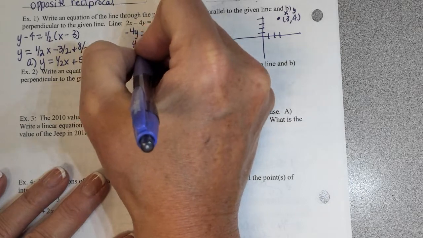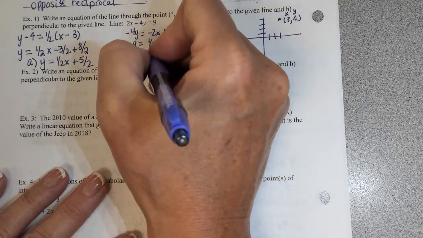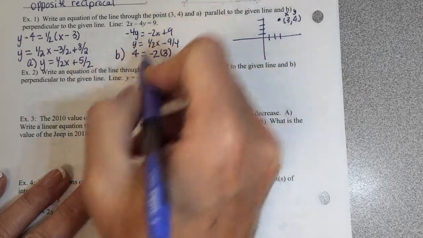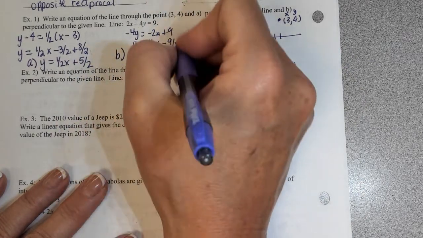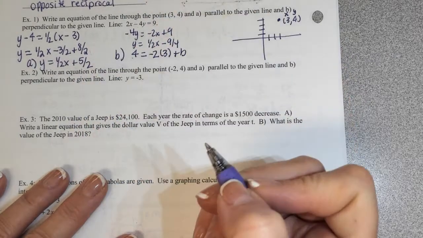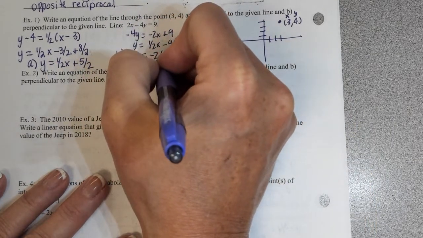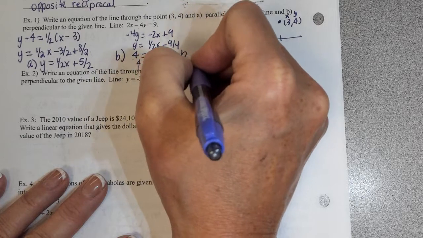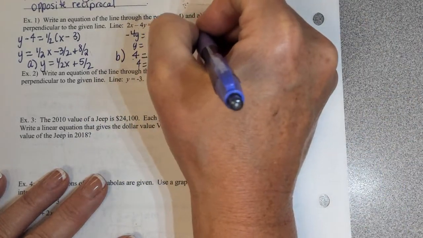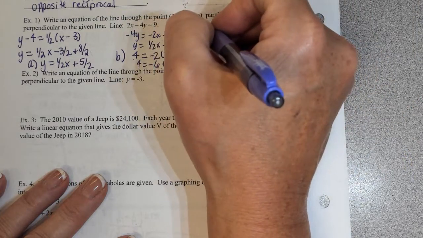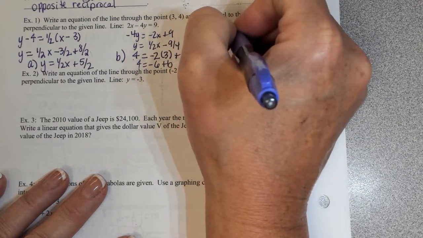I'm going to use y equals, the slope I need to use is -2x. I'm using y equals mx plus b. So I have 4 equals -6 plus b. So b is going to be 10. Y equals -2x plus 10.